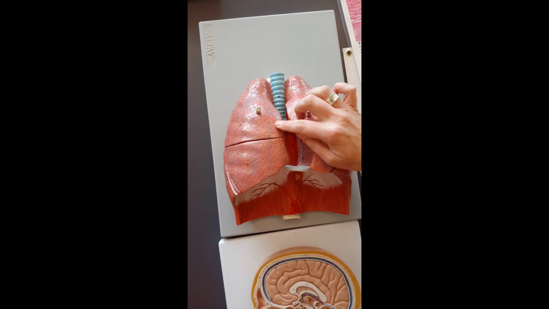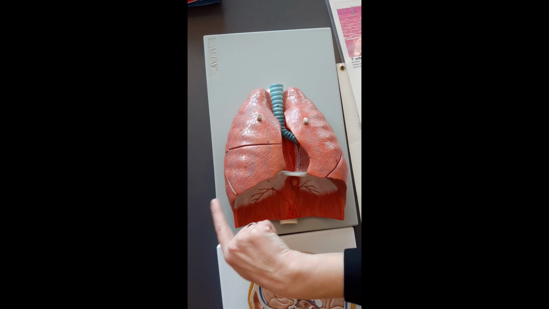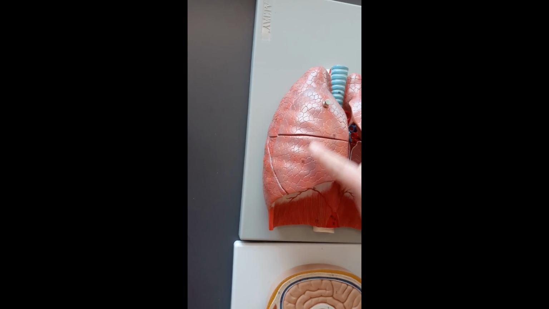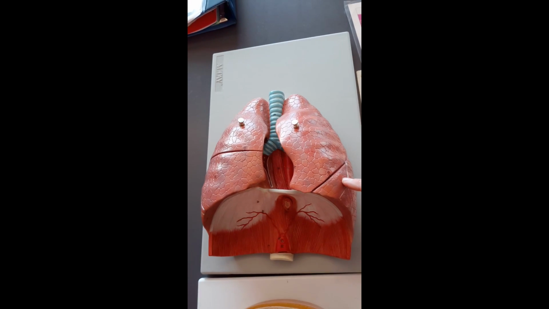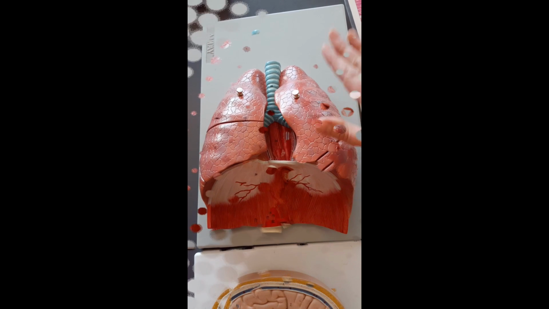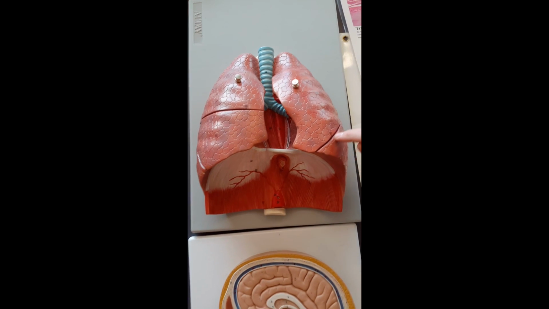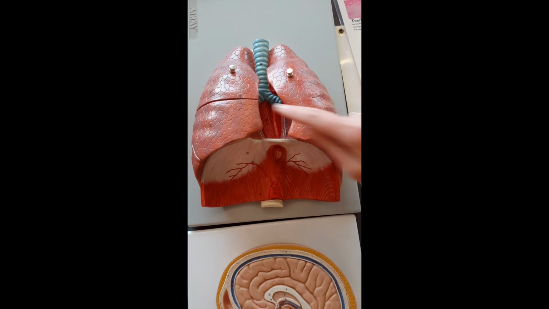The right lung has three lobes: upper lobe, middle lobe, smaller lower lobe. The left side only has two, upper and lower lobe, because the heart takes up some of the space. The fissures separate the lobes. So if you see an arrow here, it's just a fissure.